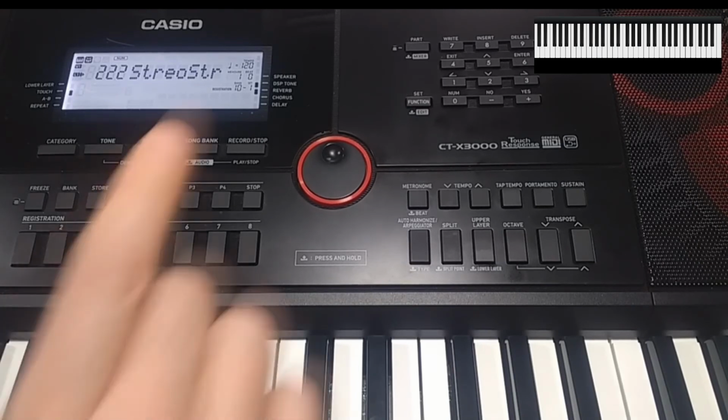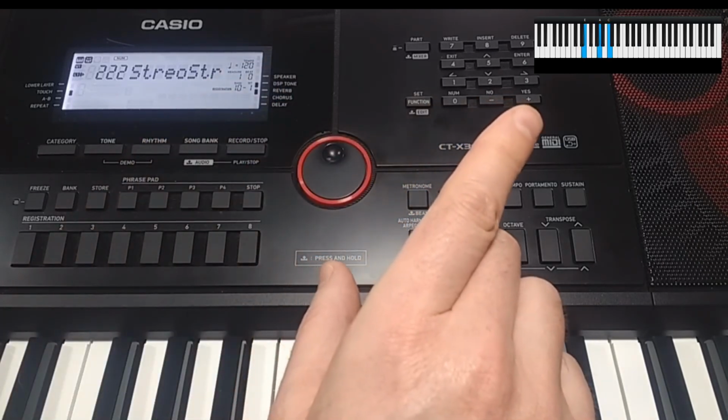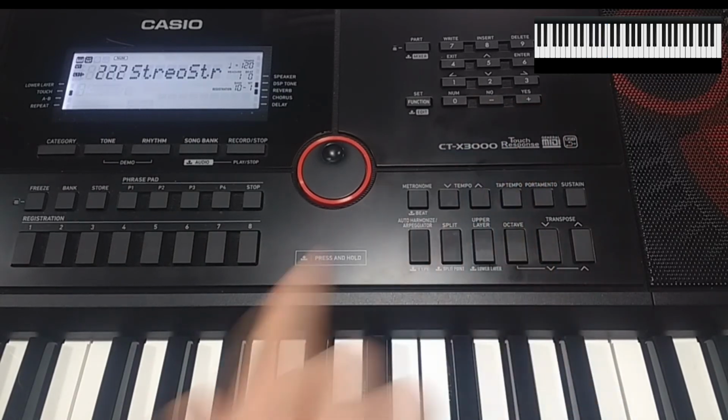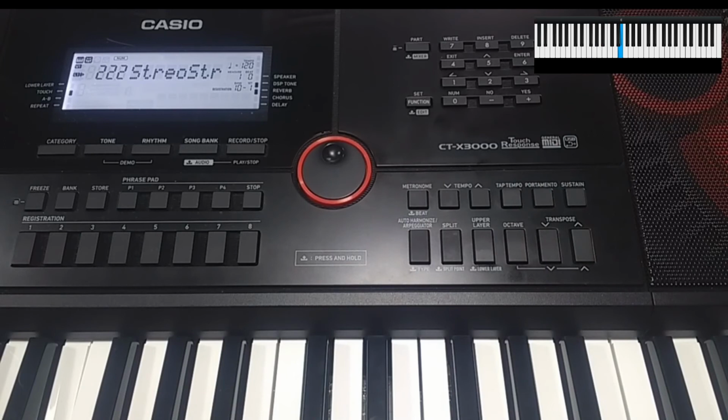Notice how on the virtual keyboard up here, the notes are actually sort of overlapping with each other. I'm pressing an E on the keyboard for the piano, and I'm pressing an E an octave lower for the strings, but it's actually sending out the same MIDI note, the same MIDI value.